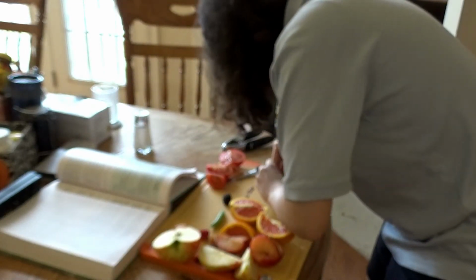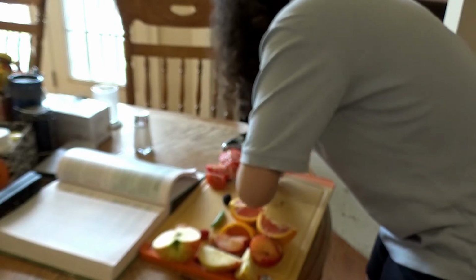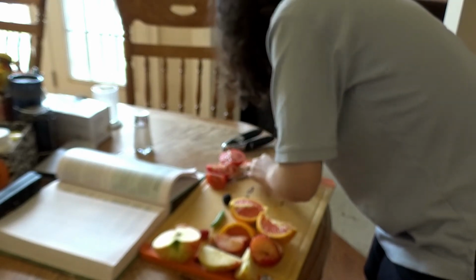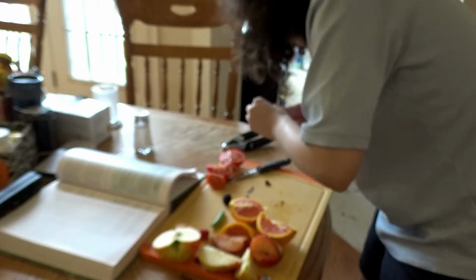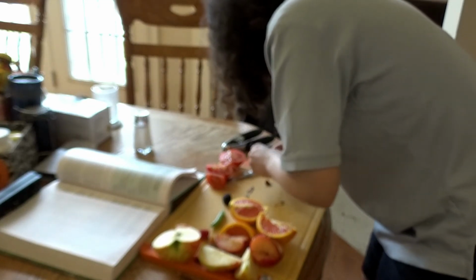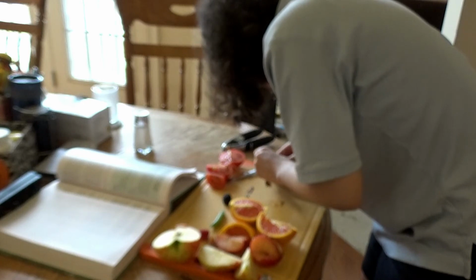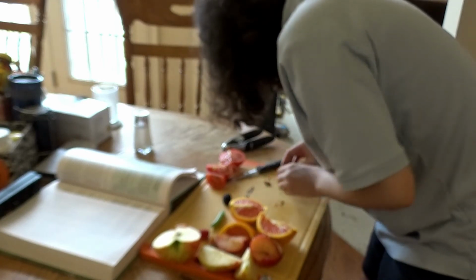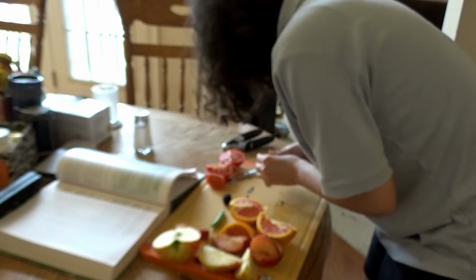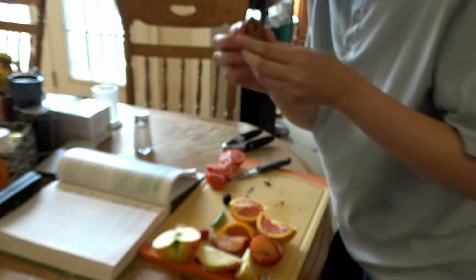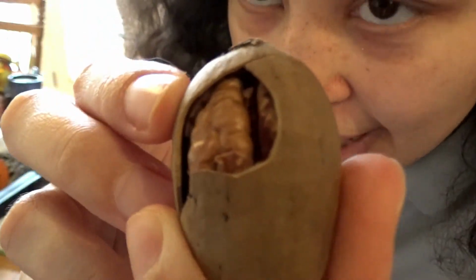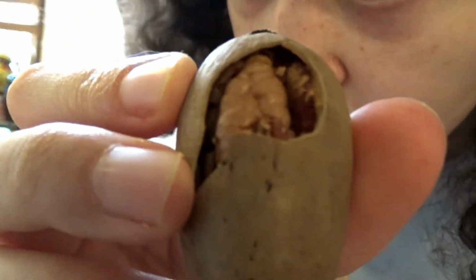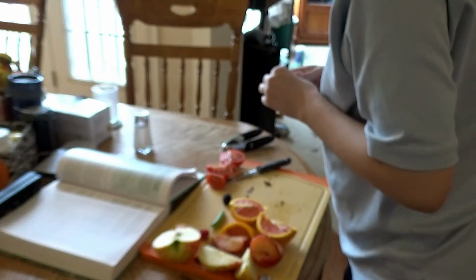We open up the hard shell somehow. Well, I got a little bit of it open. Now you can see the edible part inside. It looks kind of like a brain, kind of like the walnut would have. Except it's an elongated brain. The walnut is more rounded.